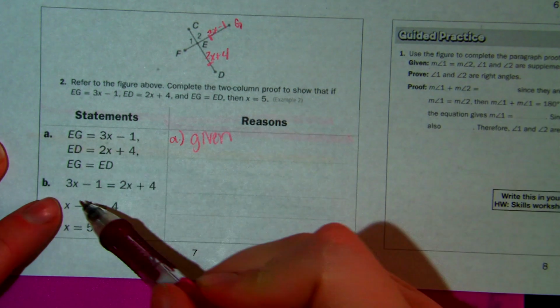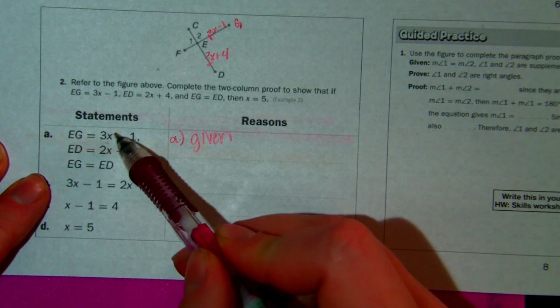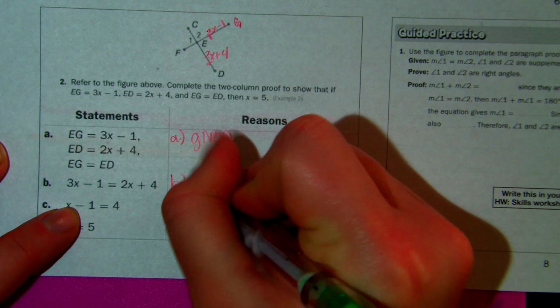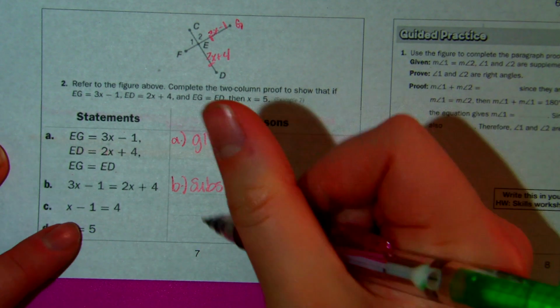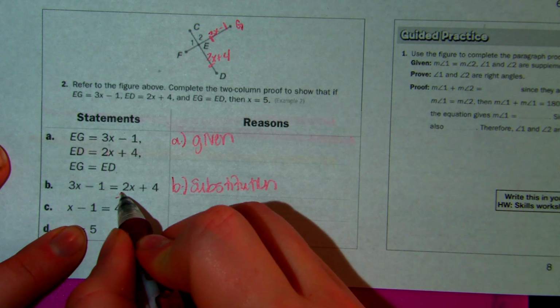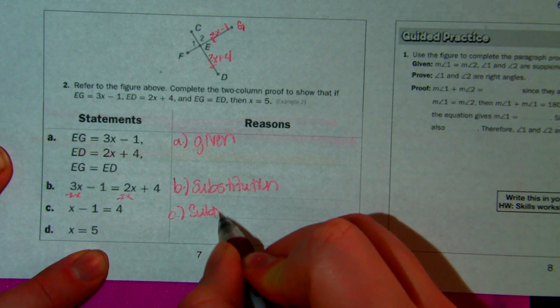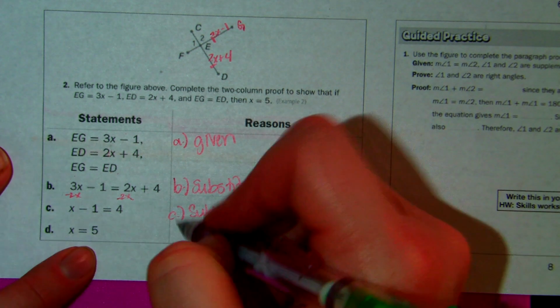Well, what have we done here? We've taken out, since EG equals ED, we've replaced these and put them in their spots. That's called substitution. Letter C looks like we subtracted 2x from this side, so that will be called subtraction. And to get the x by itself, we added 1, so addition.